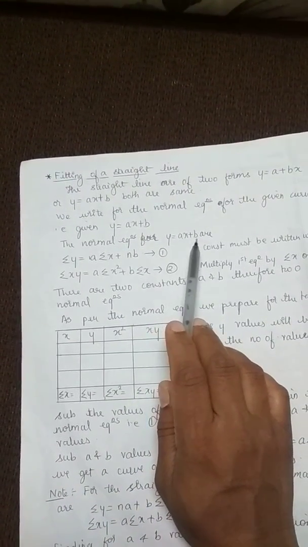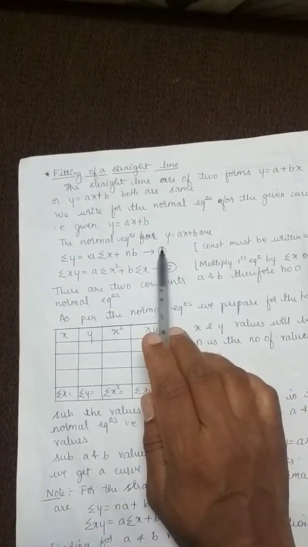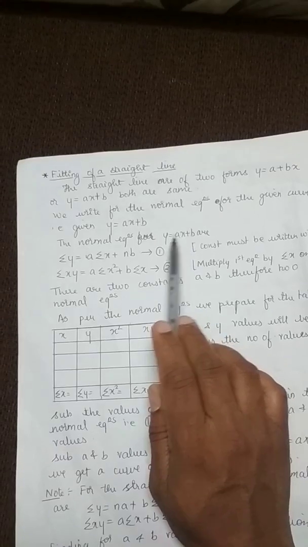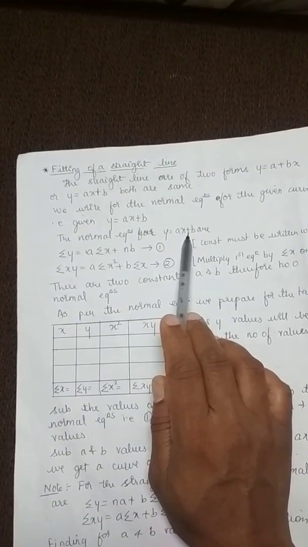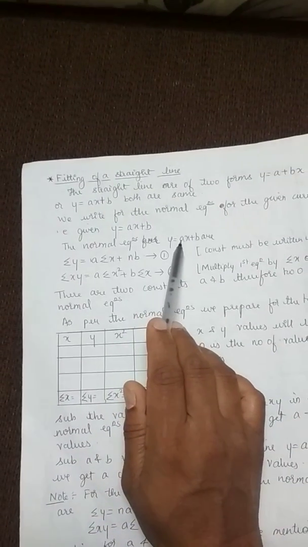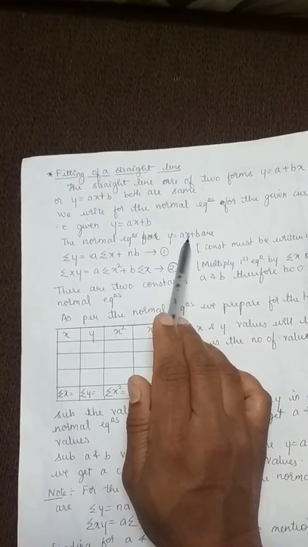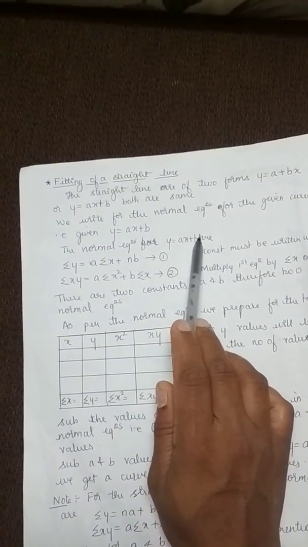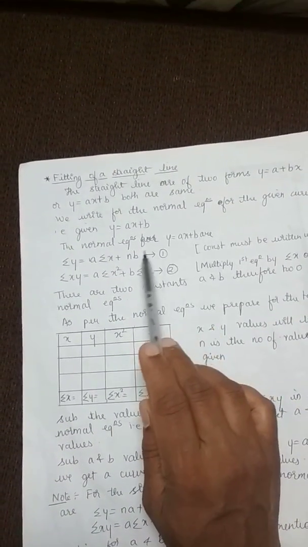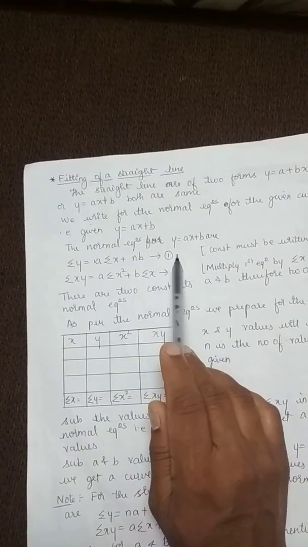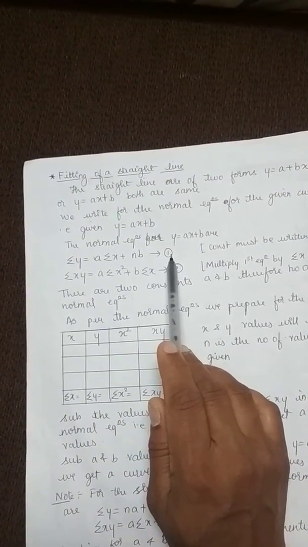Given a curve y is equal to ax plus b, to write the first normal equation, just take summation on both sides for the given curve. It becomes summation y equals a into summation x plus n into b. Here, whenever there is a constant term, we must write it as n into b. That will become the first normal equation.